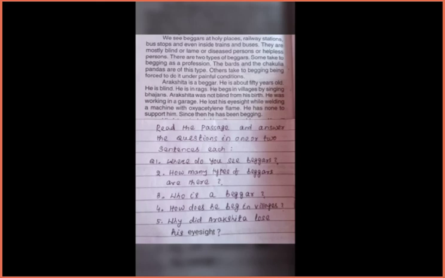Question 5. Why did Orakhita lose his eyesight? Orakhita lost. The question has lose, and the past form is lost. Pronounce lose and lost carefully. He lost his eyesight while welding a machine in oxyacetylene flame. Okay. Thank you.